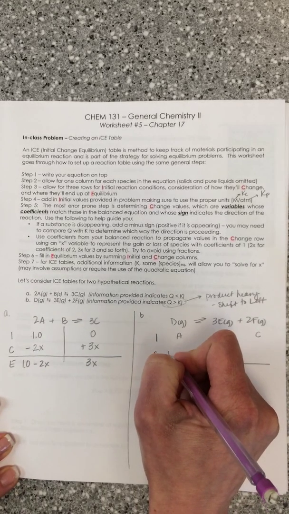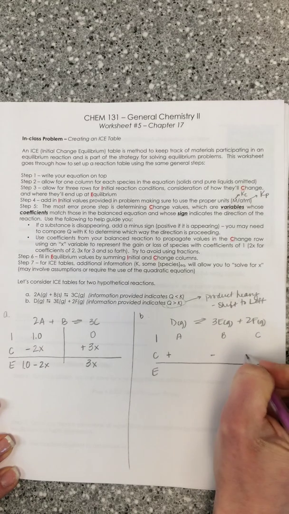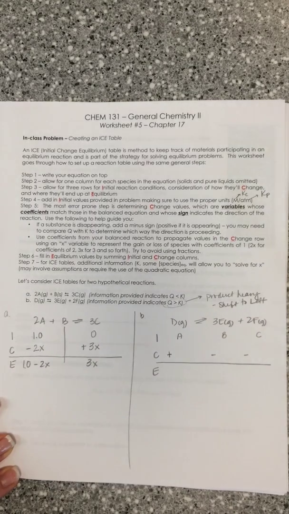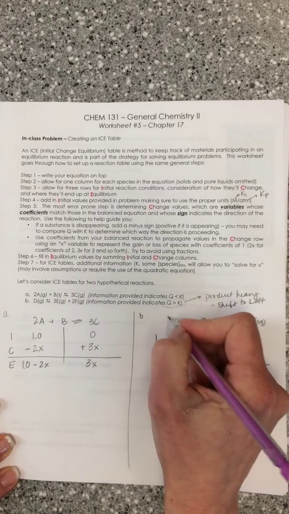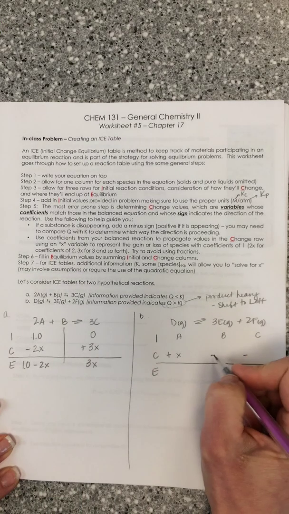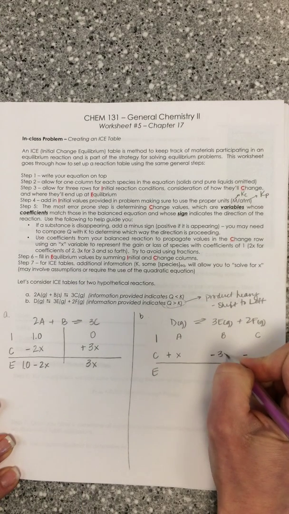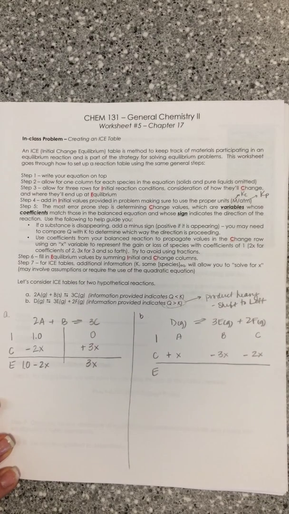That means I'm going to be making more D at the expense of using up A and F. I'm sorry, E and F. So what this means, there's no coefficient in front of D, so this is just going to be plus X. This is going to be minus 3x, and this is going to be minus 2x.